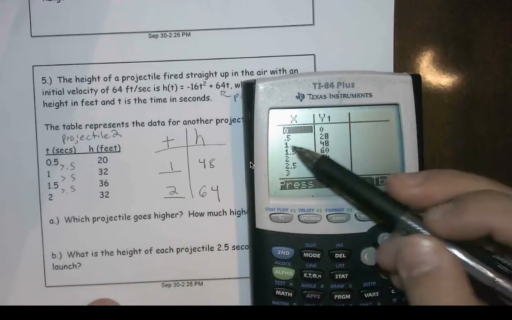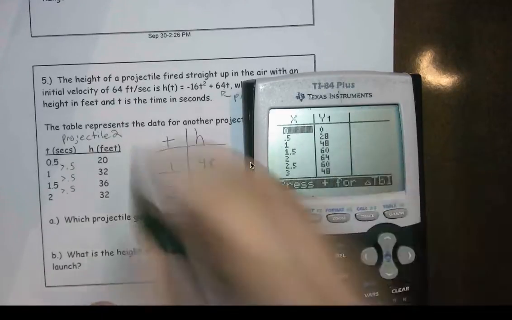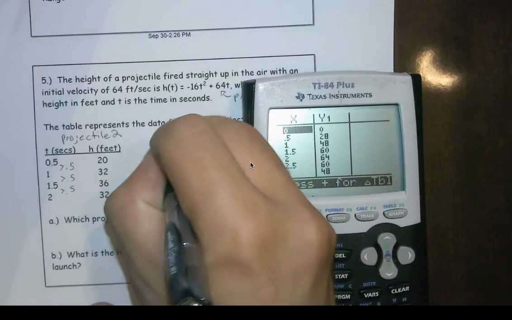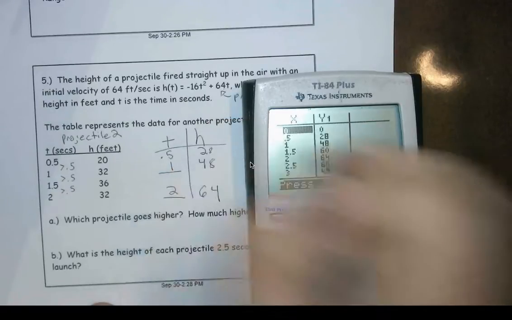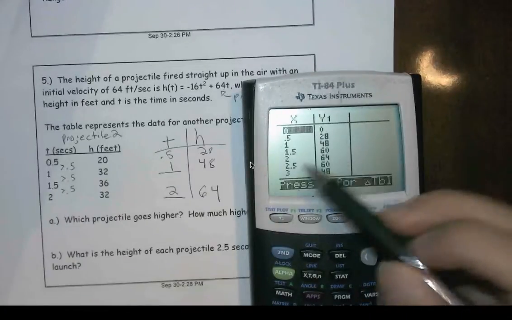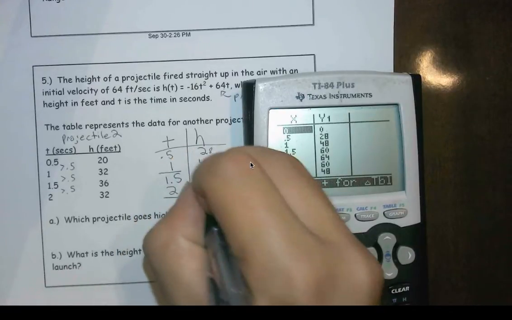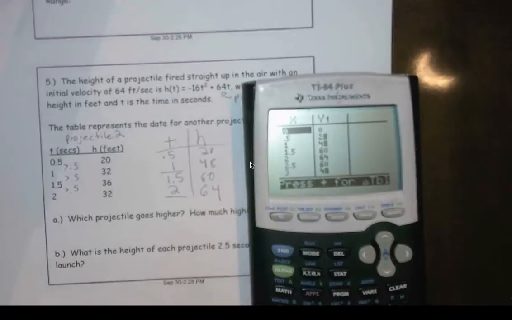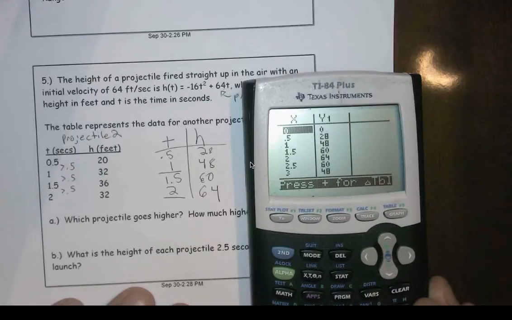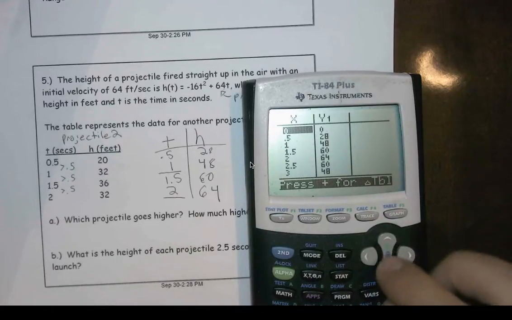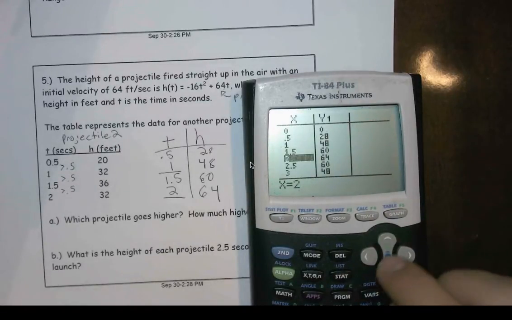So we see that when x is 0.5, the outcome's 28. We also see that when x is 1.5, the outcome's 60. So we start to note that this goes down a bit after when x is 2. So we can assume that this is most likely going to be our vertex at 2.